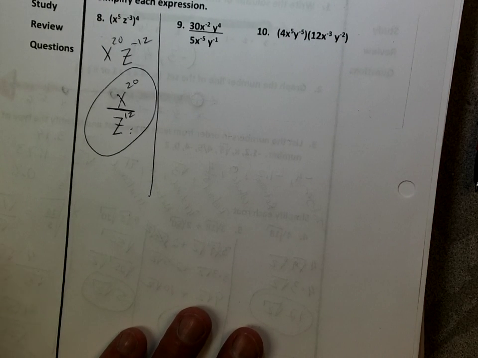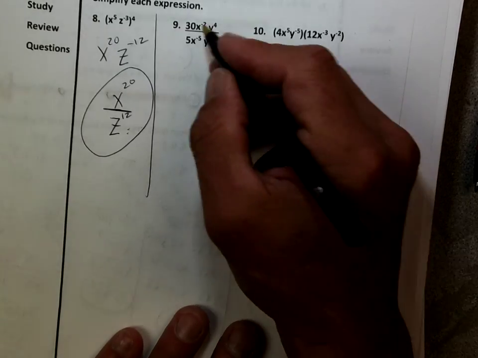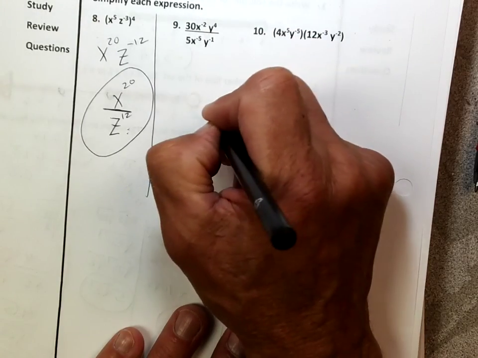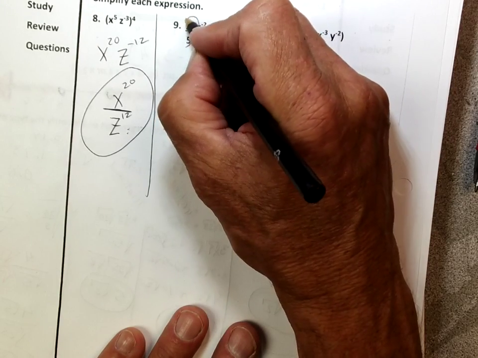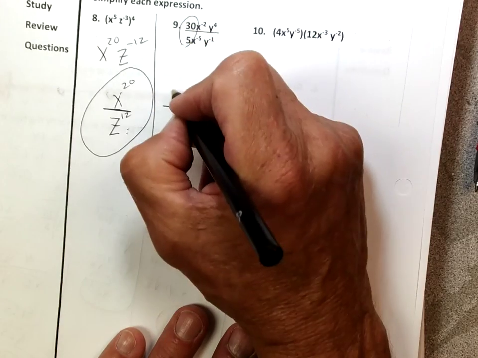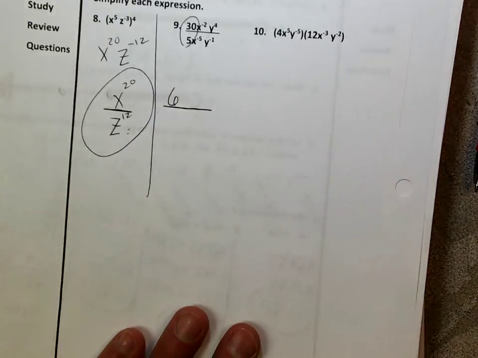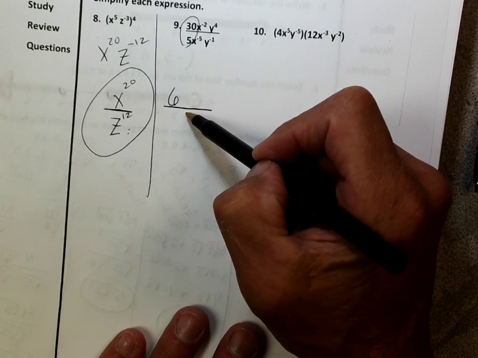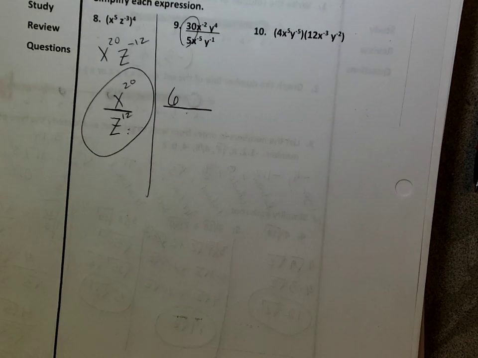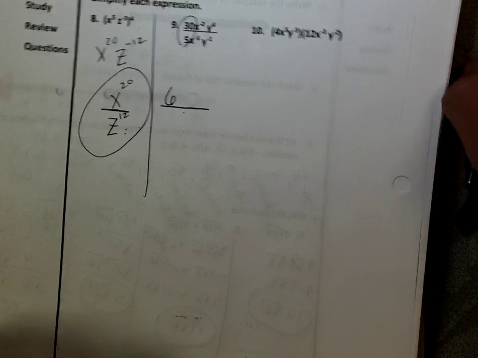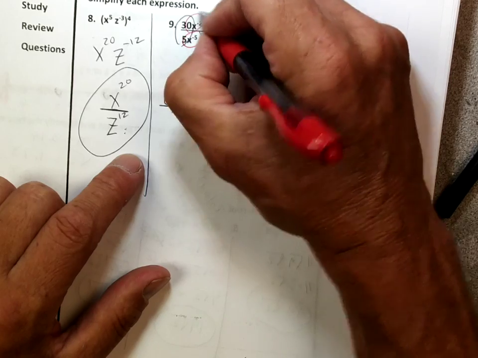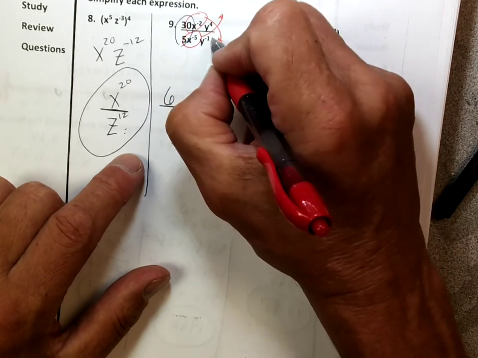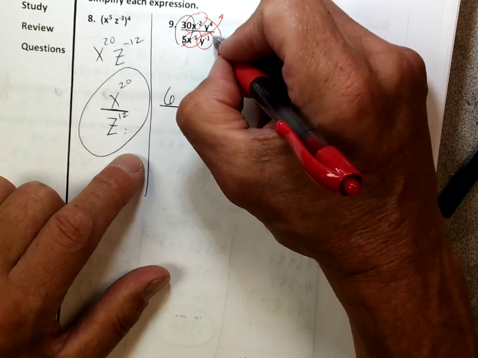Okay, number 9. So I see negative exponents, so let's make a little fraction bar. Okay. I do know that 30 divided by 5 is 6. I can at least do that, right? 30 divided by 5 is 6. And now with the negative exponents, they're in the wrong place. So I move them. So I'm going to take and move x to the negative 5 up, x to the negative 2 down, and I'm going to move my y to the negative 1 up.